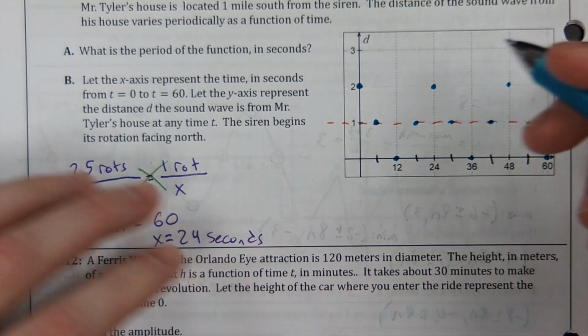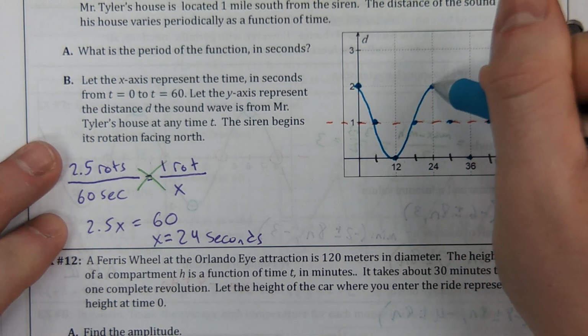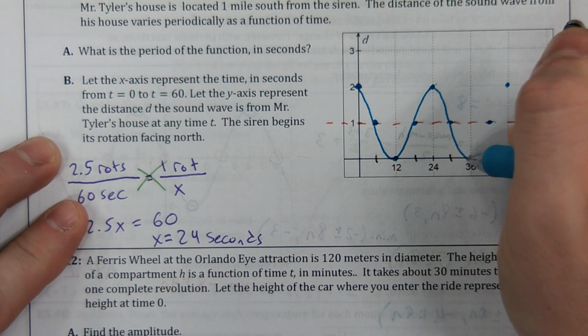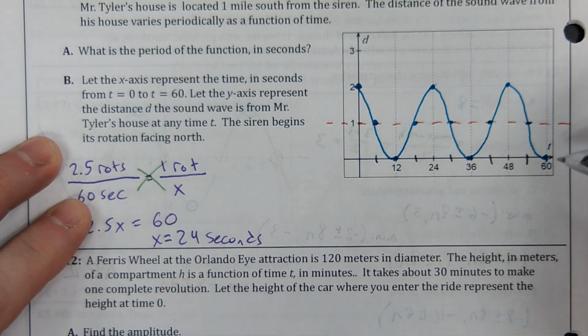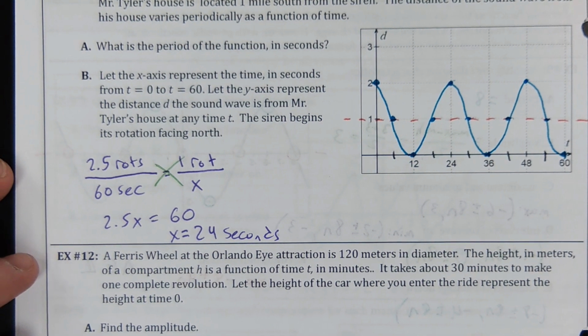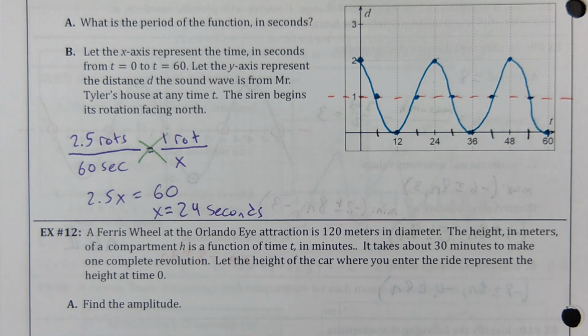So with this kind of knowledge, we could actually say how often someone that is due east of the siren, like when's the first time they hear it? Someone that's due west, when's the first time they hear it? So on and so forth. And with a little more knowledge, soon we'll be able to write the equation for that system as well. But we need more knowledge.